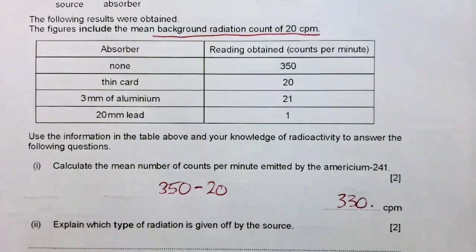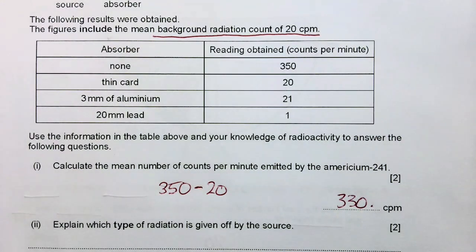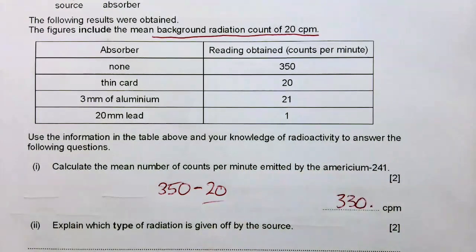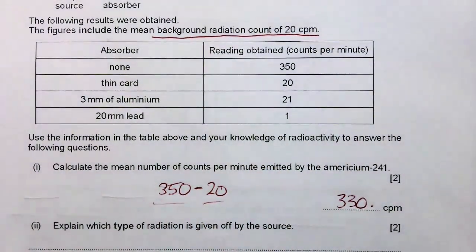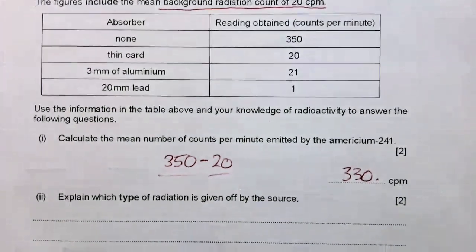It's a bit like if I said to you, please, can you weigh out 300 grams of pasta, and I give you a bowl. Well, how would you go about doing that? Well, you would maybe weigh the pasta in the bowl. Then you would weigh the bowl and you take the weight of the bowl away from the pasta. It's exactly the same concept. We measure the amount of background radiation, which is in this case 20. We measure the total amount of radiation, which is 350. And then we have to remember to take that background radiation away from that total.